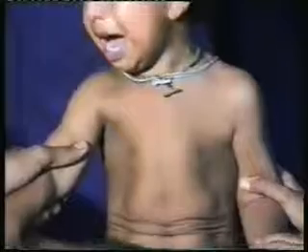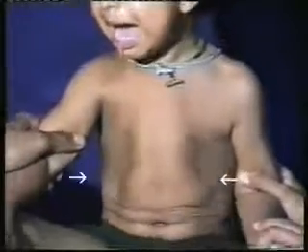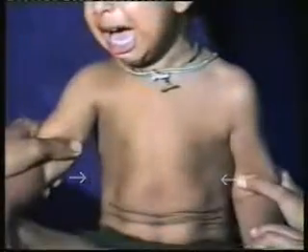This is another rickety chest with pigeon chest deformity, that is protruding sternum and Harrison's sulcus. See the transverse grooves along the attachment of the diaphragm where the soft rickety chest gets pulled in during inspiration.